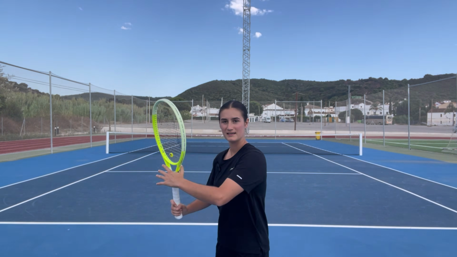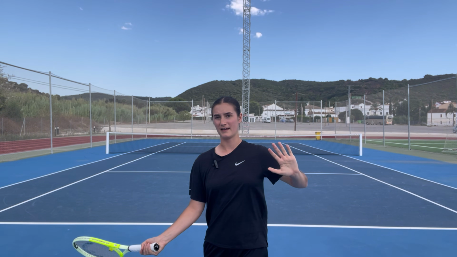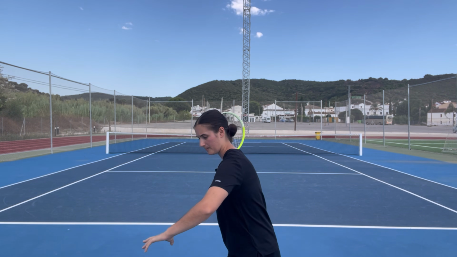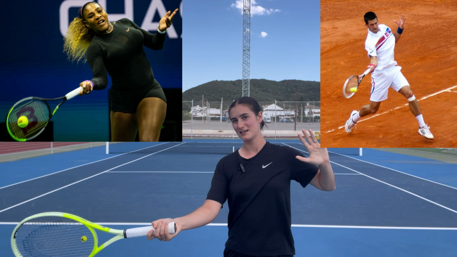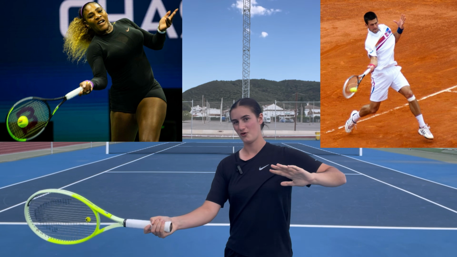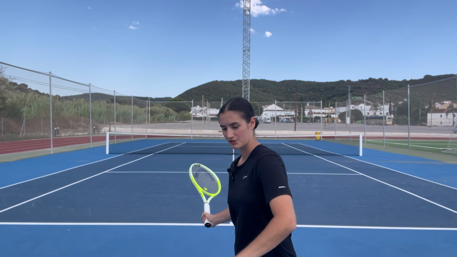So what it will look like is it will be a kind of tucking here with the left hand as you come into contact. So I'll put some photos of players when they're making contact. You should see their hand kind of like this or like this. So that again just helps with the natural rotation and will help to really give your forehand some pop.